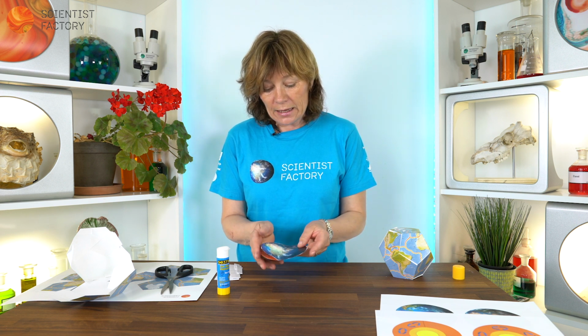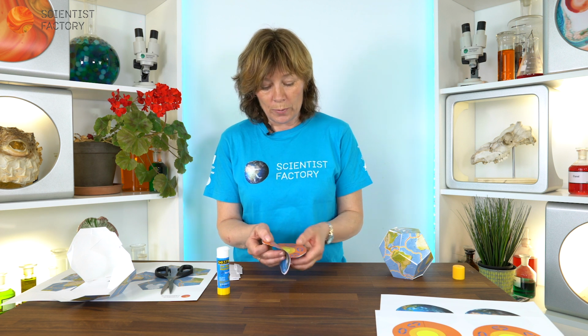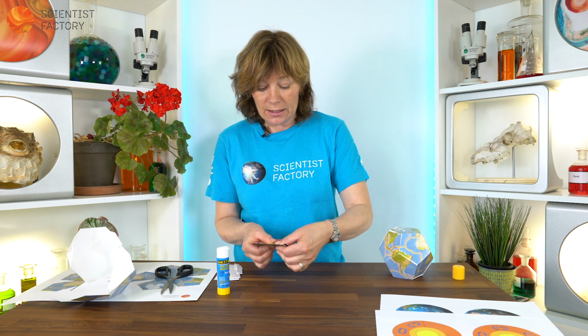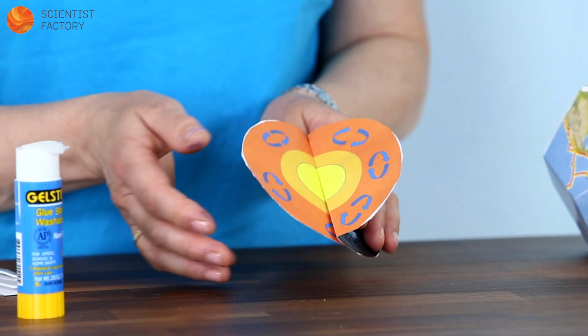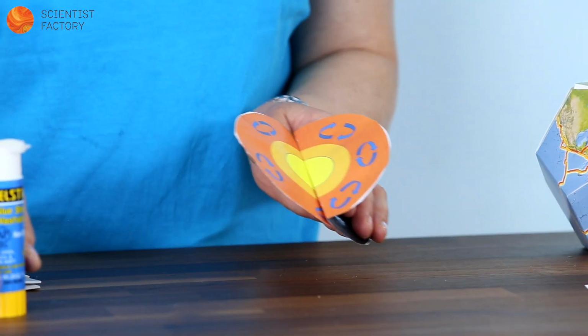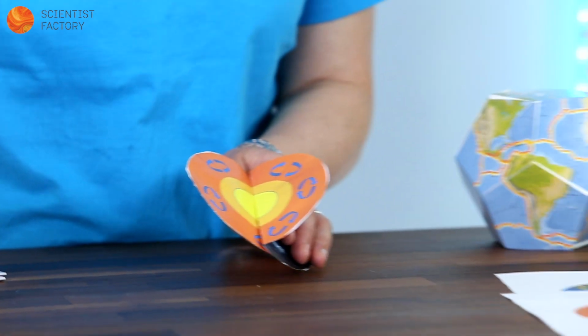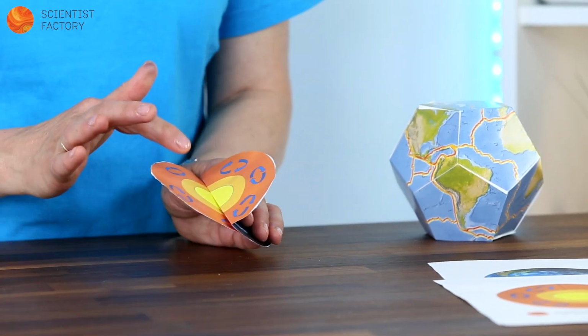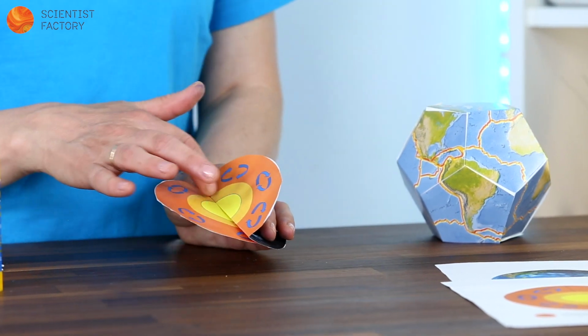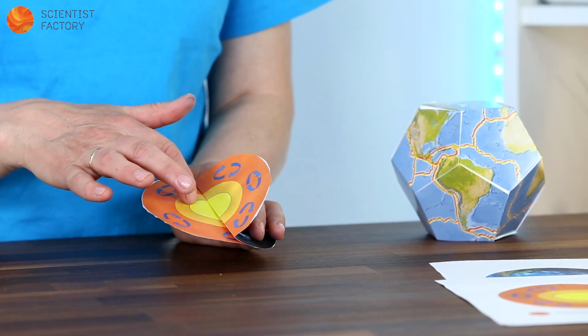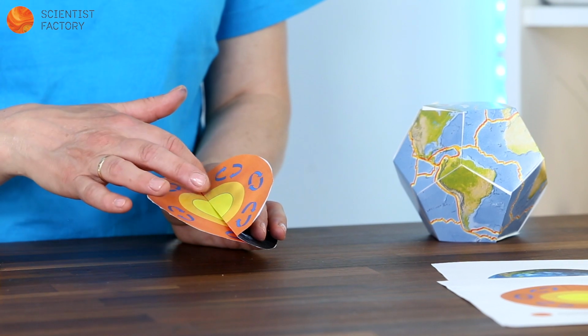And of course, then it's interesting to also talk about what does this inside actually mean? What are these different circles symbolizing? And you can then tell them that inside the Earth we have a very hard or solid magnetic core containing a lot of iron.